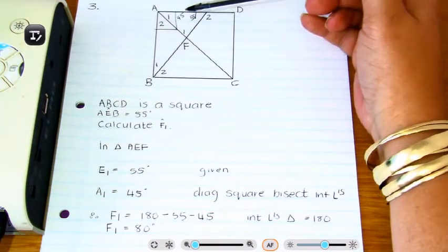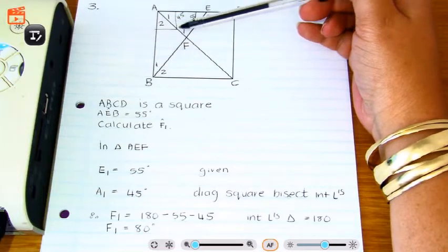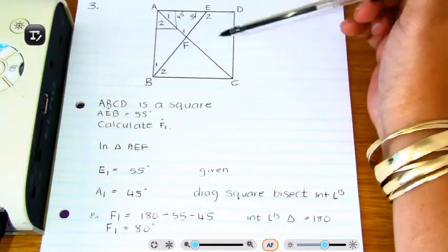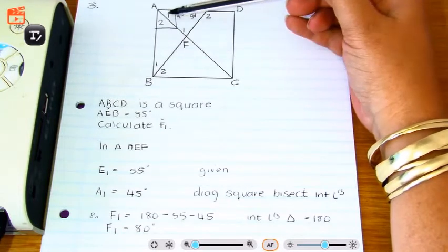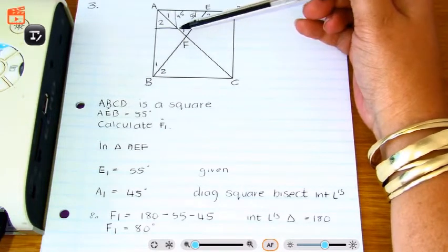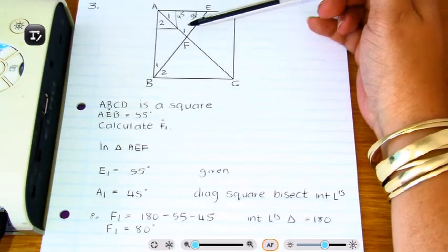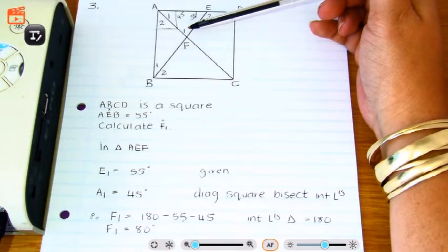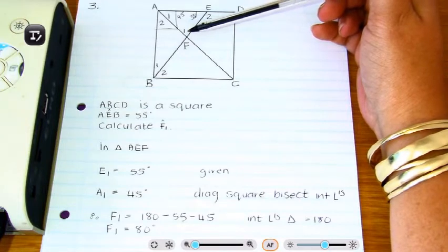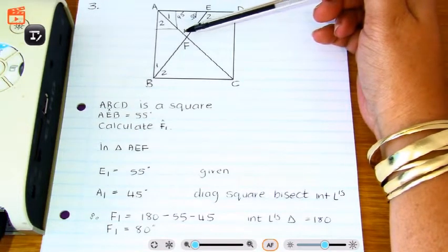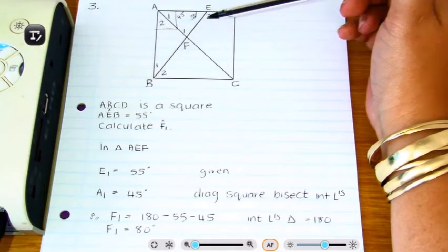We worked out A1 is 45, and we did that because the diagonals of a square bisect the interior angles. So those are equal to 45 degrees each. Once we knew that was 55, that was 45, we could then say the interior angles of a triangle are equal to 180, so we could subtract those two from 180 to get the size of F1.